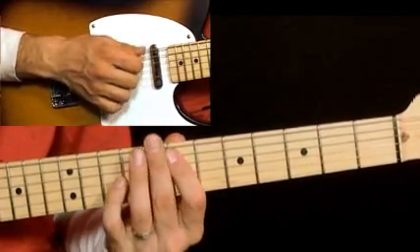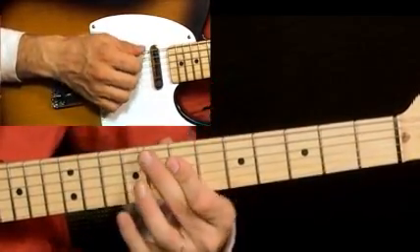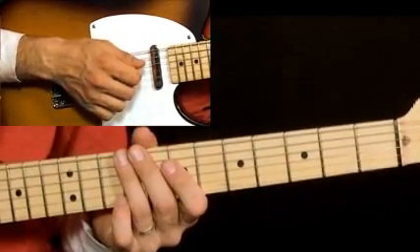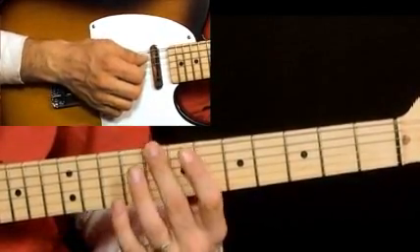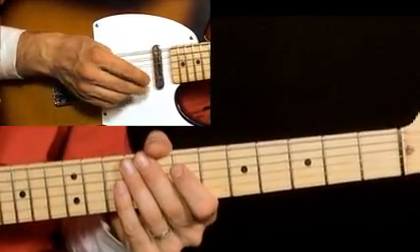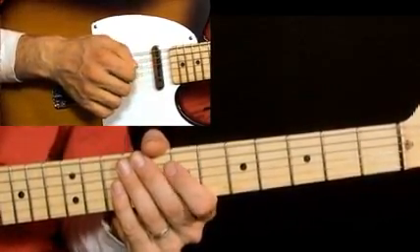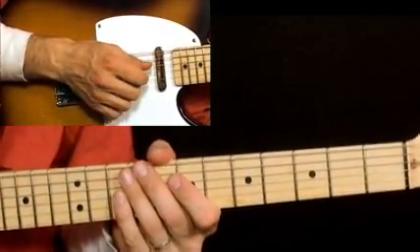So you got this. And then once again here. And then just simply give yourself that hammer on of the flat third to third once again, where you have that triplet on beat 4 of the second bar. Let's put it all in time here and see what it sounds like. Swing eighths at 120.